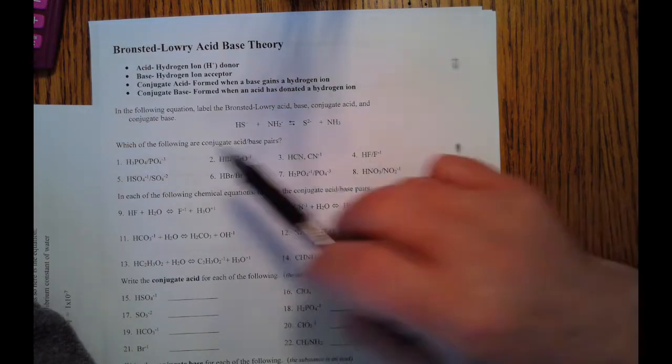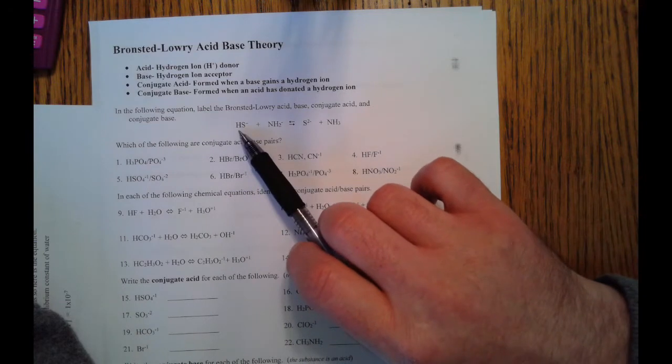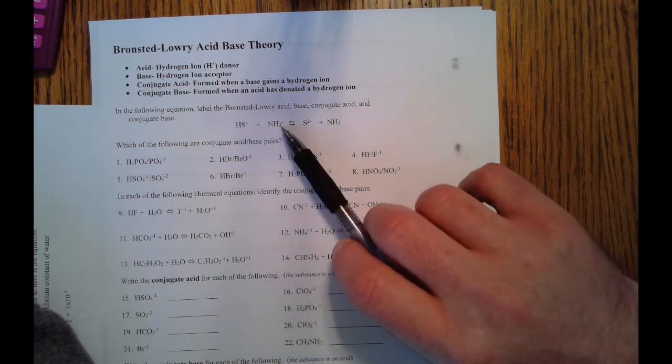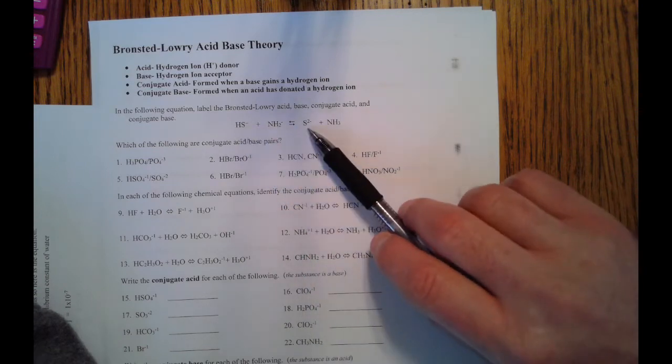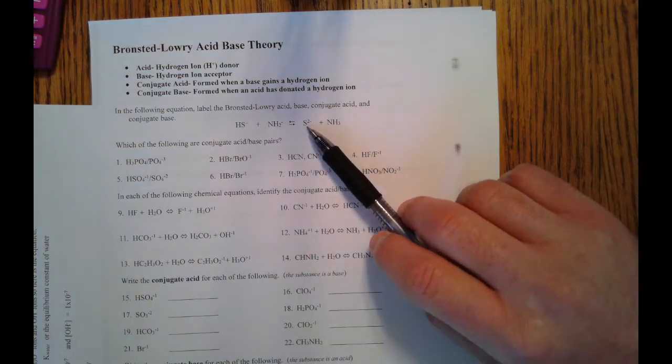So if we look at this, the reactant side, HS plus NH2. HS has become S. So did it donate or did it receive a hydrogen?